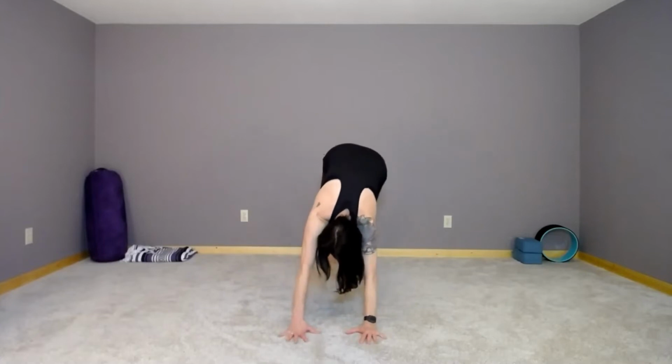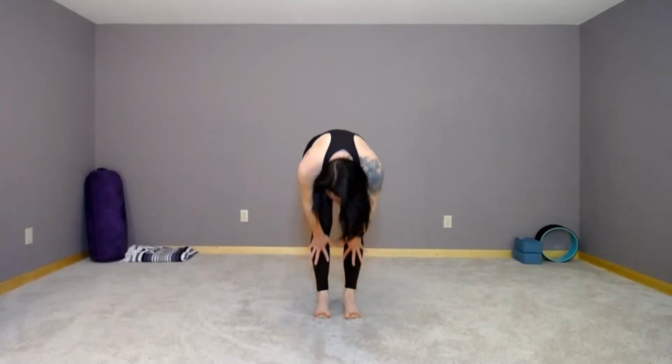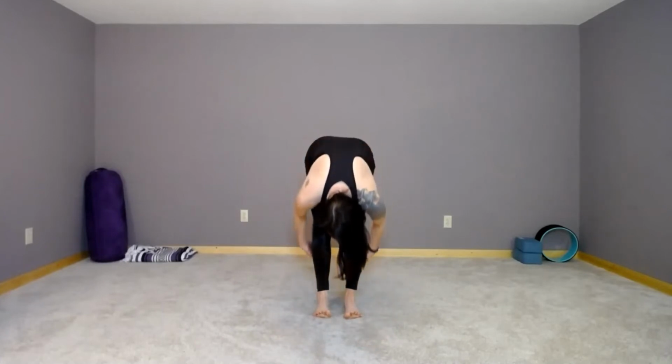Look in between the hands. Walk the feet forward, halfway lift. Deep fold. Sweep the arms up.